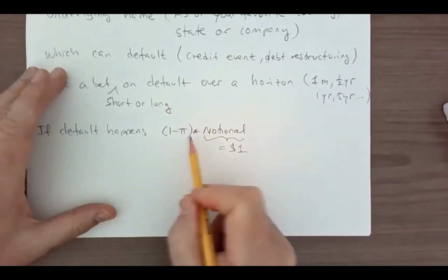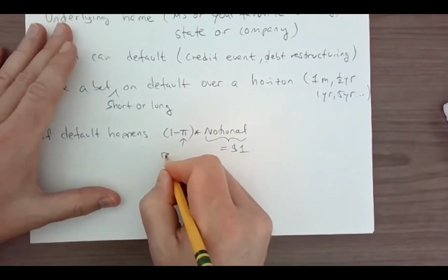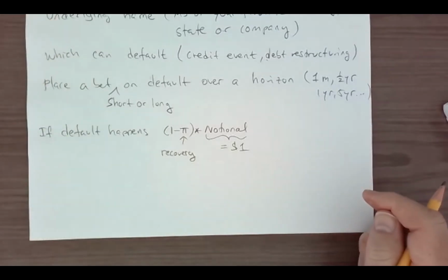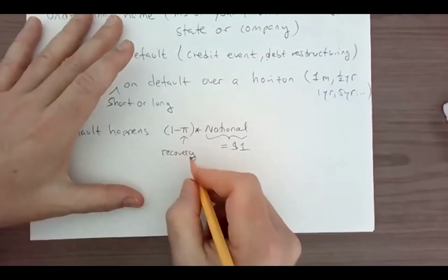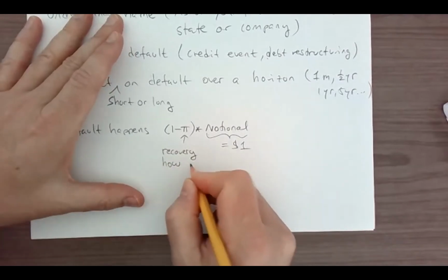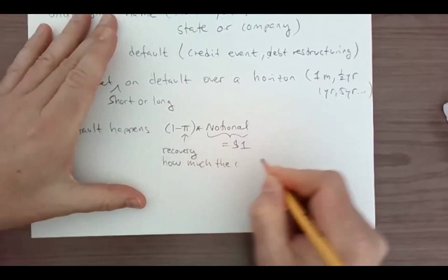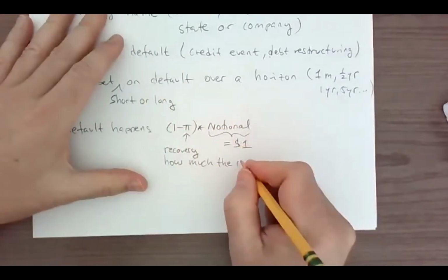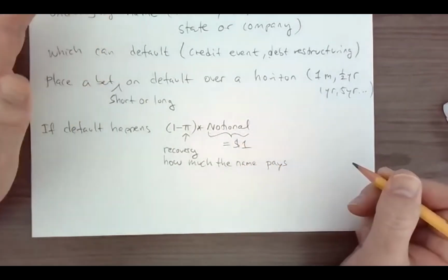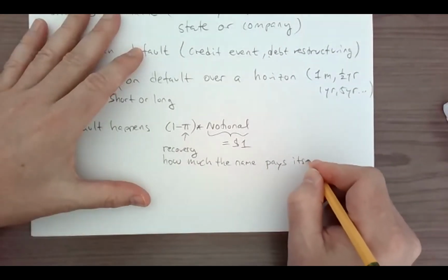And then there's this weird construction here in the front, this 1 minus pi. This here is called recovery. Ideally, this is how much the company or the name pays or is worth. How much it pays itself.